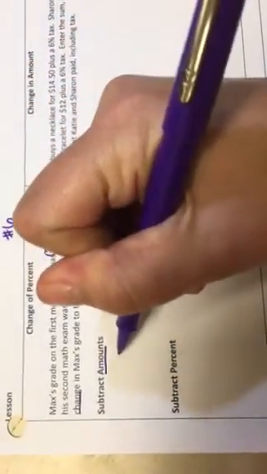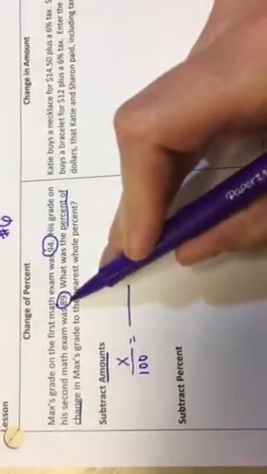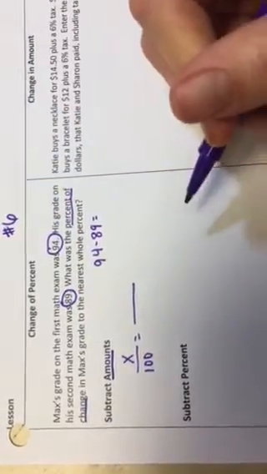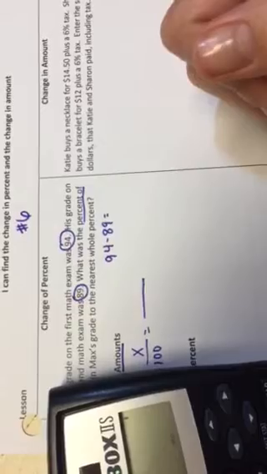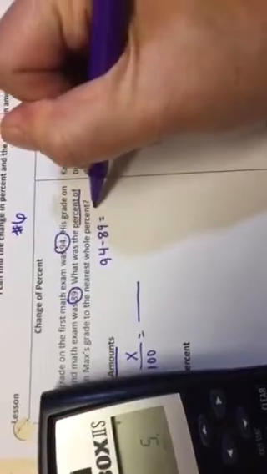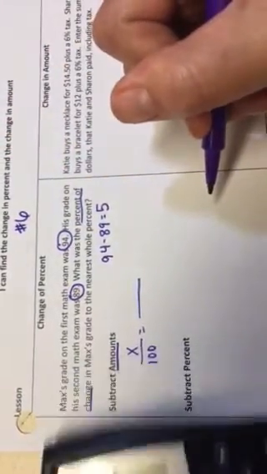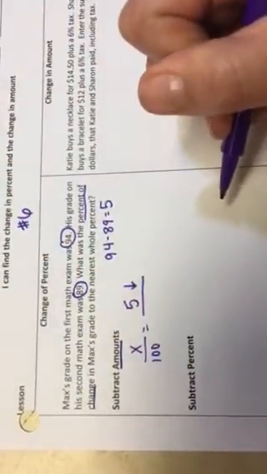I know I'm looking for a percent, x over 100, and I can figure out how much his grade went down. So how much difference is there between the 94 and the 89? I can actually use a calculator at this point, which has been super nice. So I have 94 minus 89. My change amount is 5, so his grade went down 5 points. So a 5-point decrease in grade.